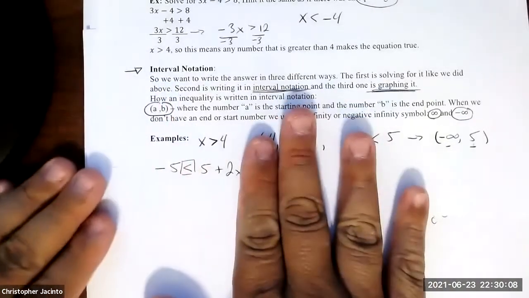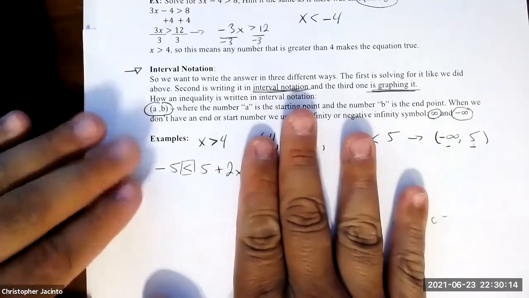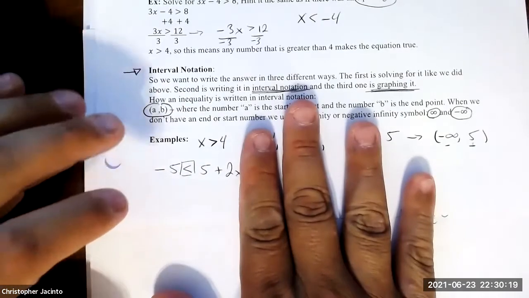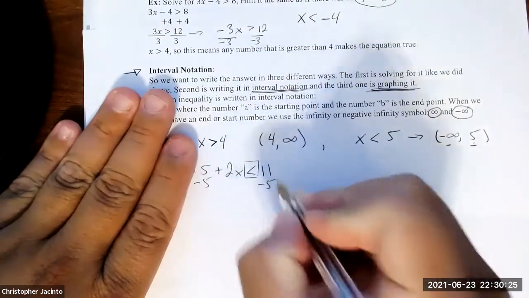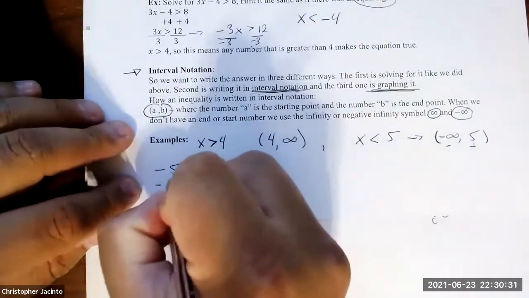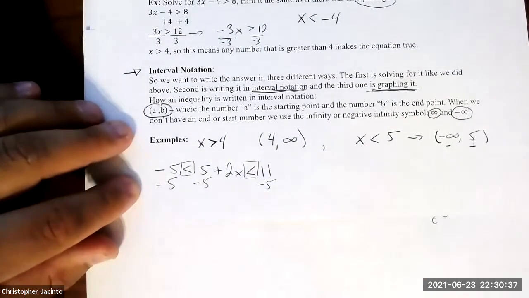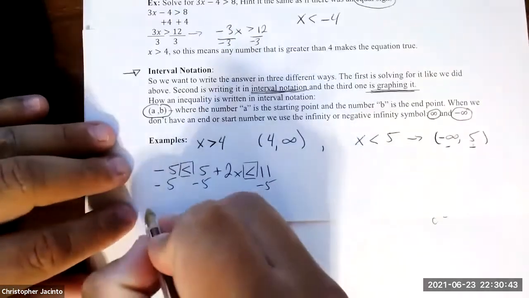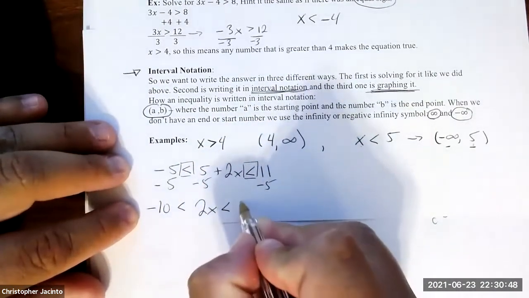If I covered the other side up, you do the same thing: subtract 5 and divide by 2, just like we did above. Since you're doing it once here and once here, you're actually going to do it 3 different ways. On this side we would do -5 and -5, but since we have a combination of both inequalities, you also do it on this side. So you do it to all 3 sides, the left, the middle, and the right-hand side. You're solving for multiple ones at the same time. So here we get -10, here we get 2x, and here we get 6.